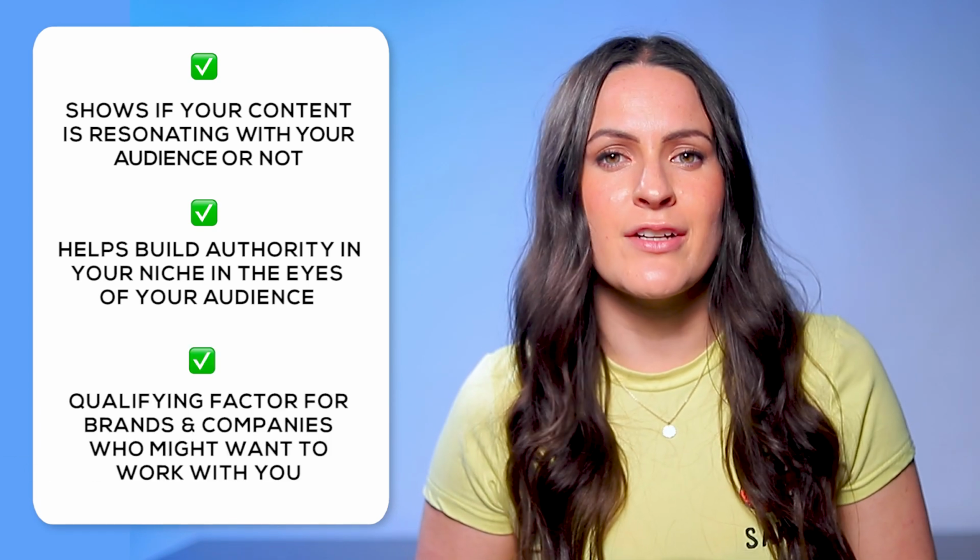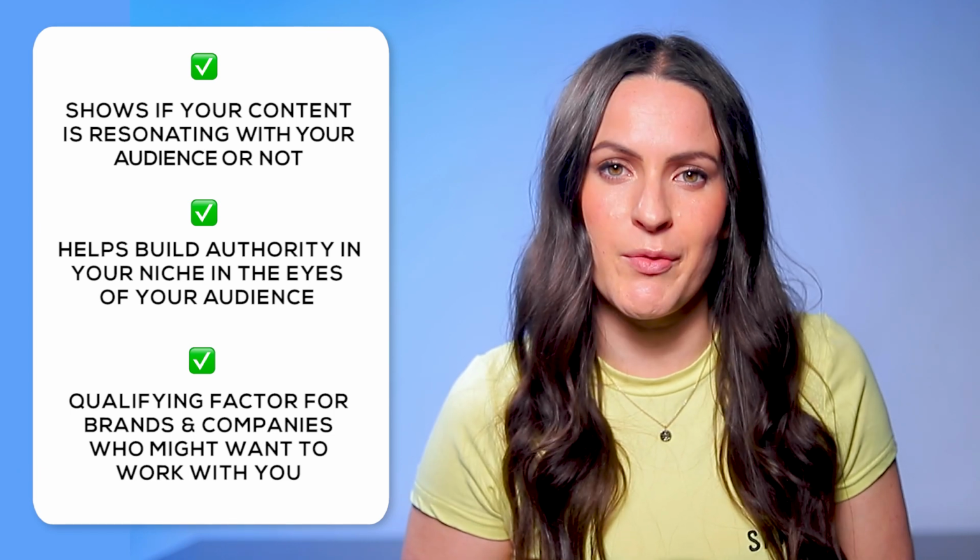Your Instagram engagement rate is important for a few reasons. One, it shows if the content you're creating is resonating with your audience or not. Two, it helps build authority in your niche in the eyes of your audience. And three, it's a qualifying factor for brands and companies who might want to work with you.